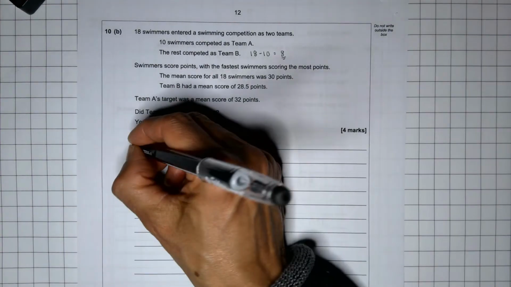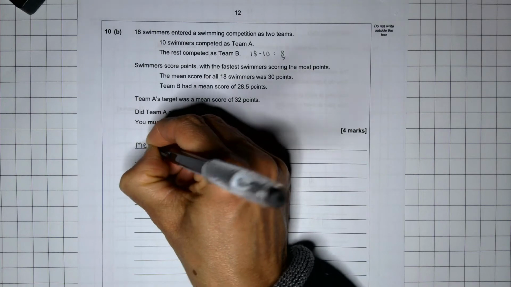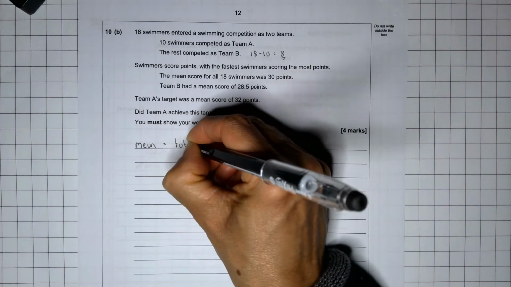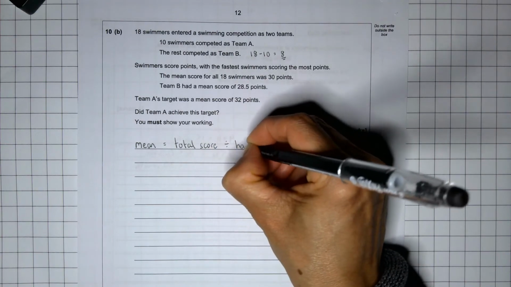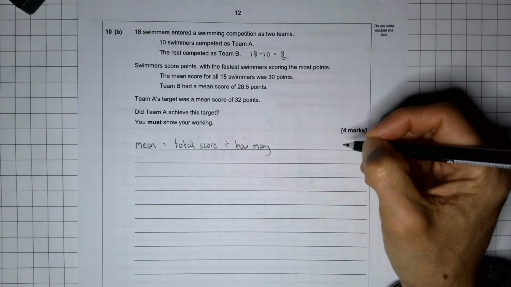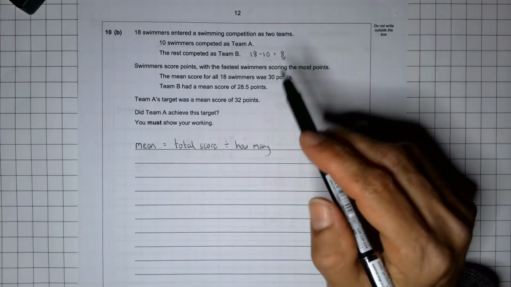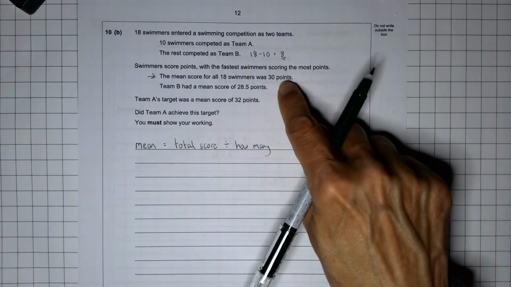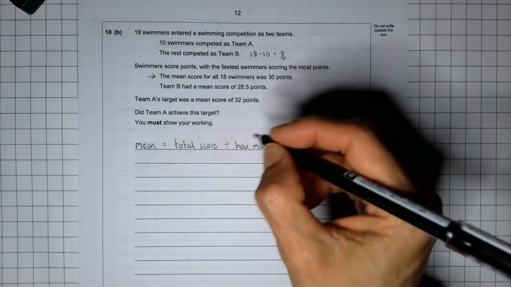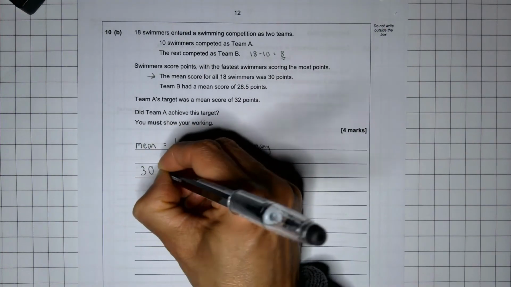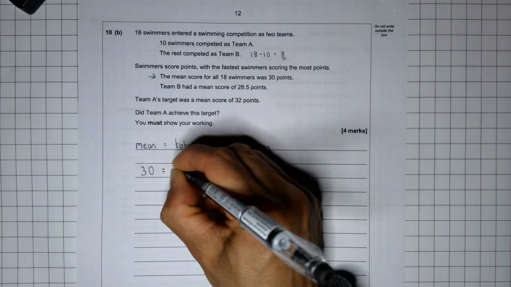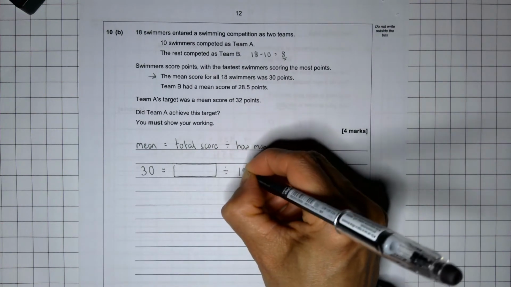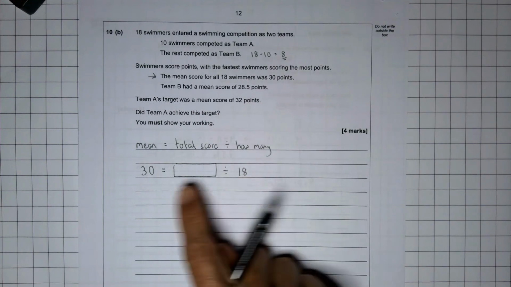So what do we know? Well, let's remind ourselves what we do know. We know that the mean is the total, in this case score, divided by how many. Okay, so if we're working with all of them, so I'm first going to look here and I'm working with all of them, we know that the answer was 30. That answer came from working out the total score, which at the moment we don't know, but we know that when you do all swimmers there are 18 of them. So something divided by 18 gave me 30.